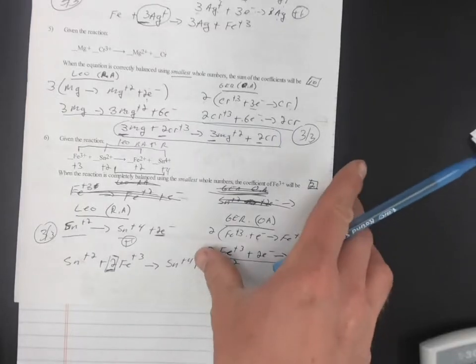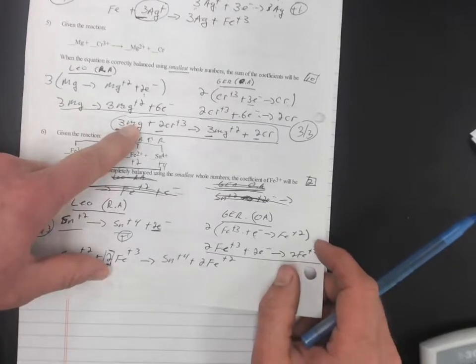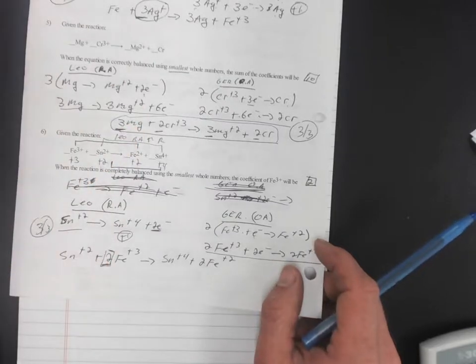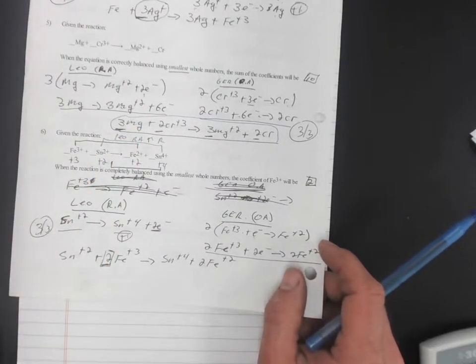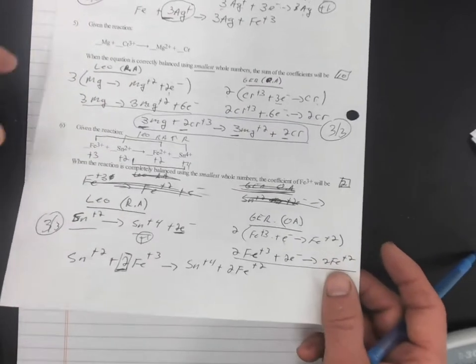And then I want to do number 6. Okay, if it goes up, it's the LEO, and the LEO is oxidation. Correct. If the oxidation number goes up, it's LEO, and loss of electrons is oxidation. If they ask for an agent, it is the reducing agent. Okay, but yes, you are exactly right in saying that.